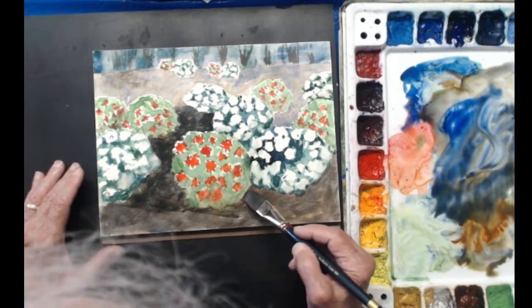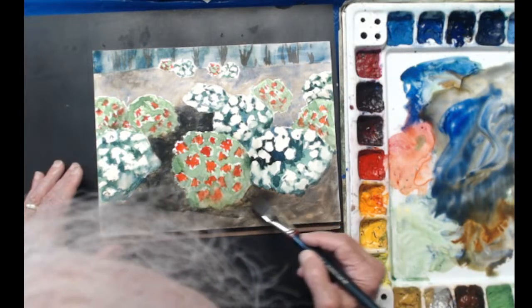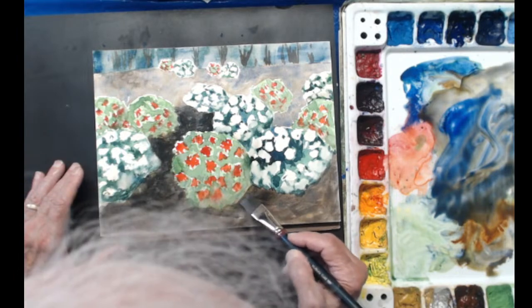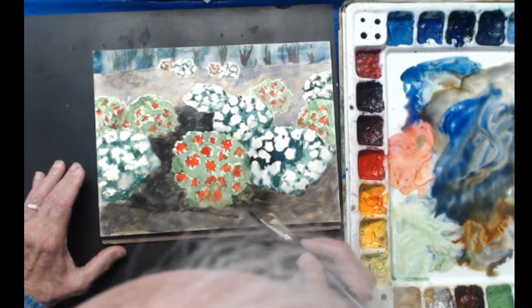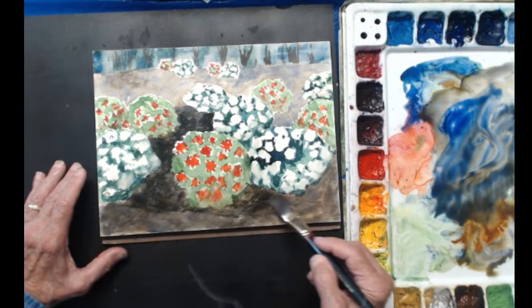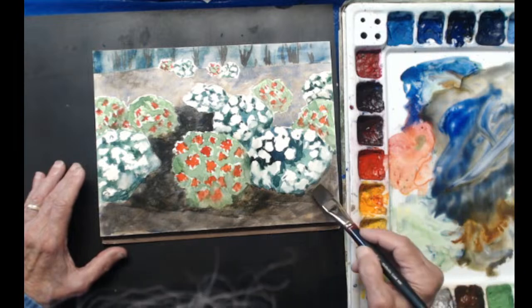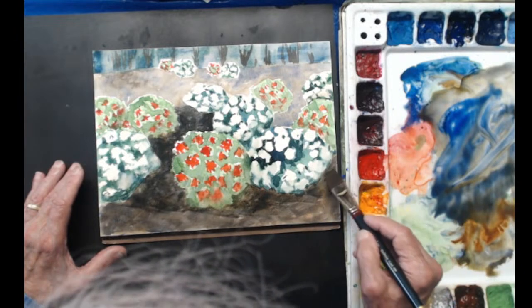It's going to be darker over here because it's in shadow. And this section out here on the edge is going to be in shadow also.